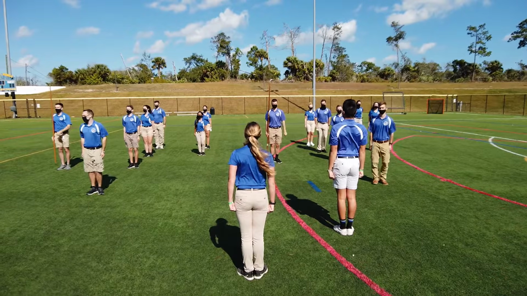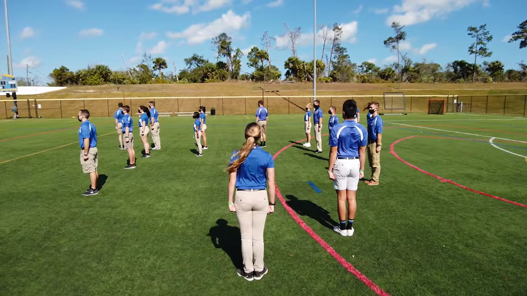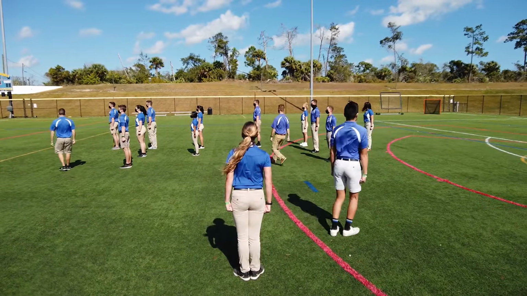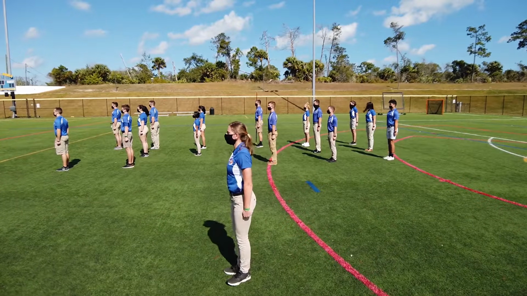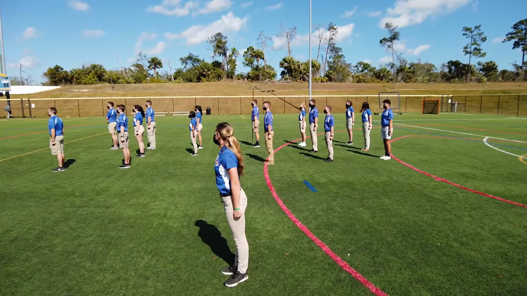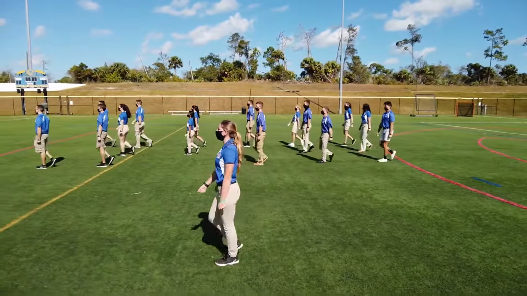Right, face! Flight commander, halt! Deputy squadron commander, halt! Forward, march! Halt! Initiate rolling cadence! Up, down, straight, mark!